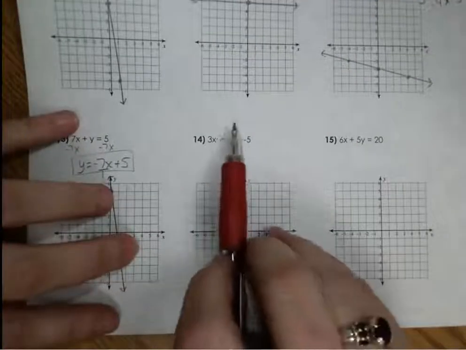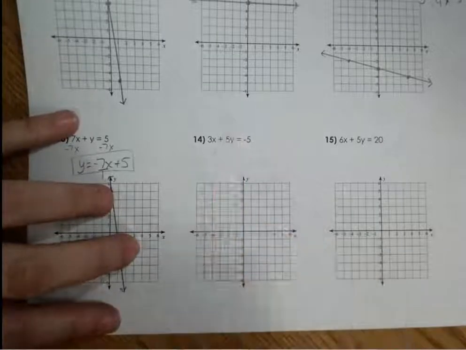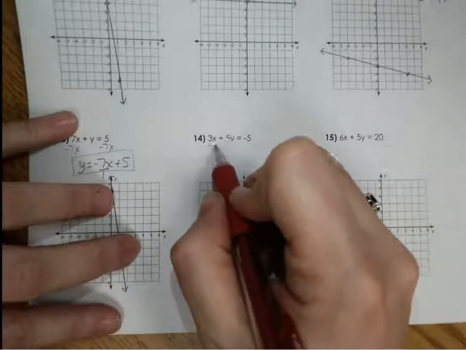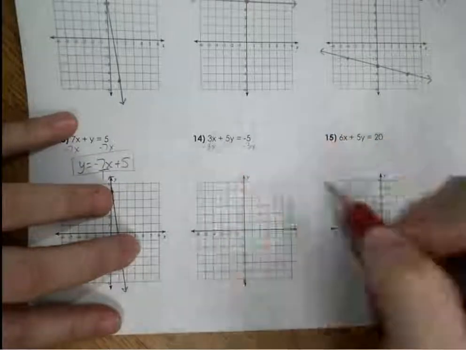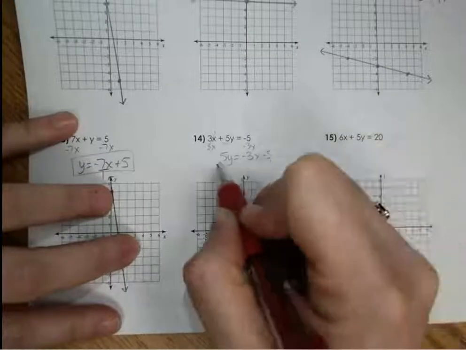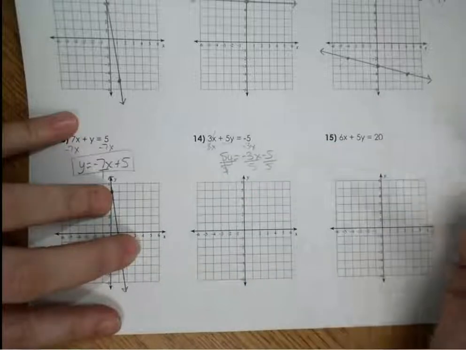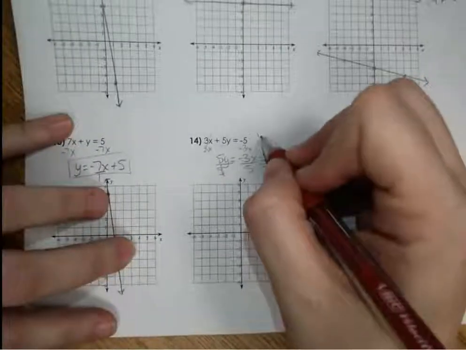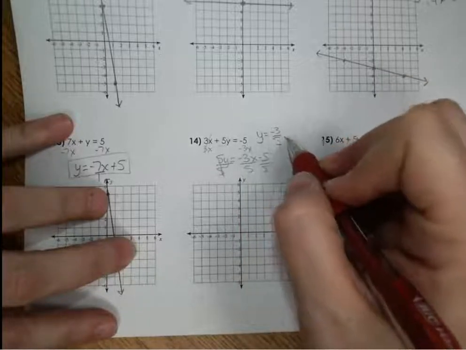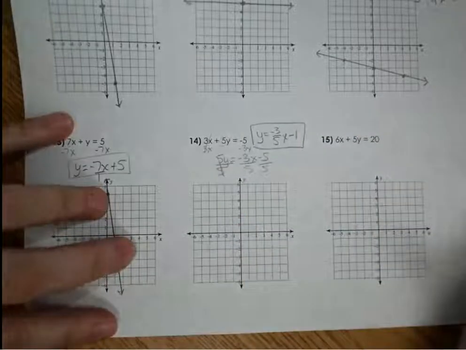All right, 14 right here. Oh, intercepts are not going to work. Negative 5 over 3 is not a whole number, so I don't want to mess with it. Let's just get y by itself, right? Subtract 3x first. So we have 5y equals negative 3x minus 5. Then divide each of these pieces by the 5. So now we're going to have y is equal, well, it doesn't simplify, so it's going to stay negative 3/5 x and then minus 1, like that.